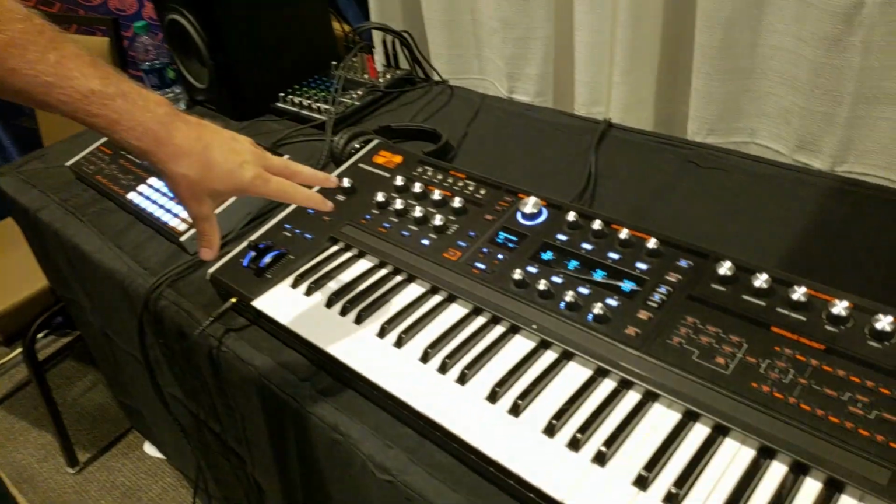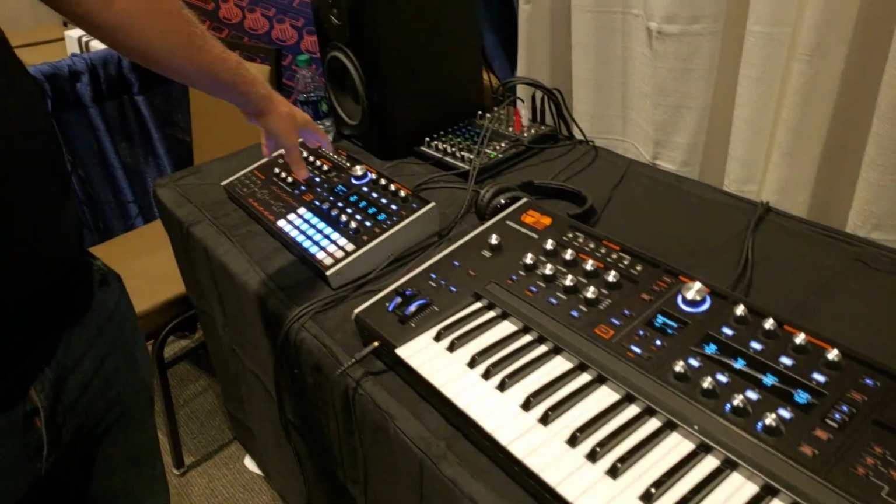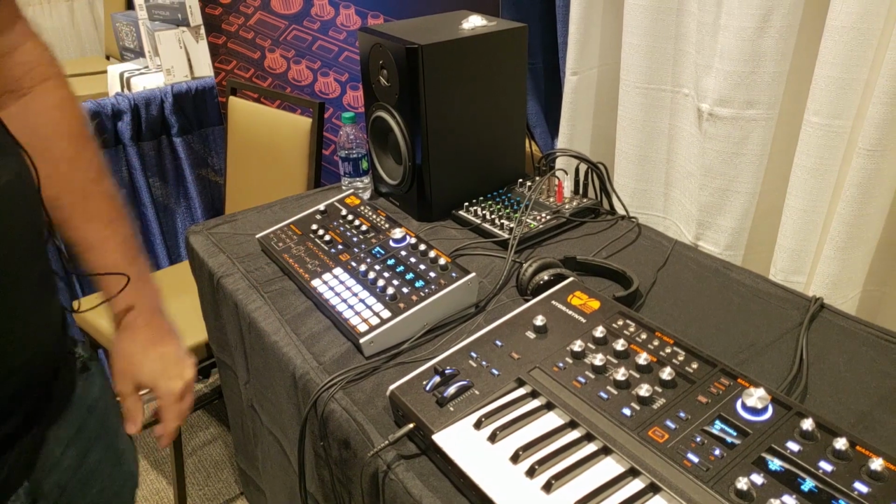So yeah, price, availability. Price is $1299 MAP on the keyboard, $799 on the module. They should be hitting stores about November 1st. Wonderful. Just in time for Christmas. Yeah, just in time for Christmas, Black Friday sale.